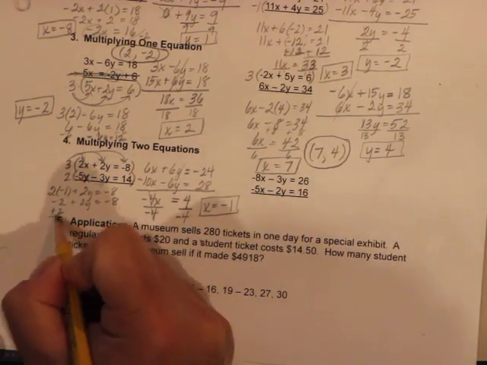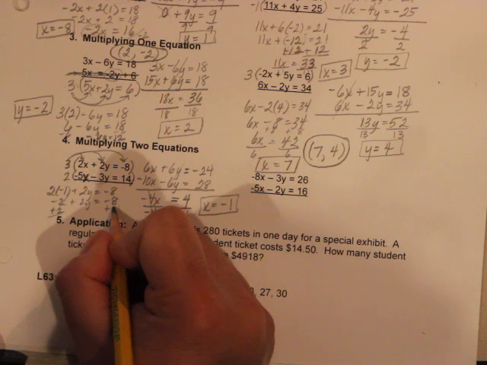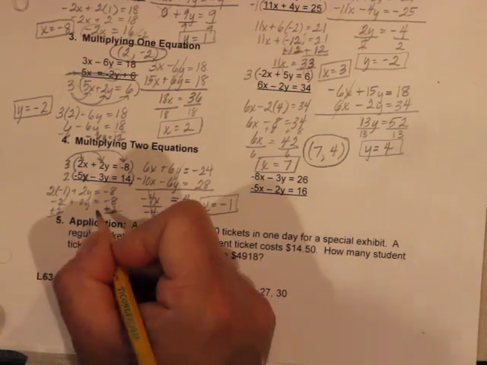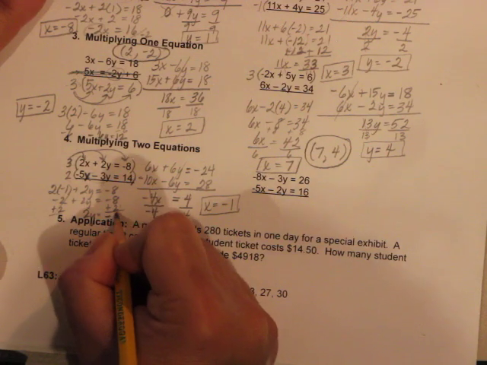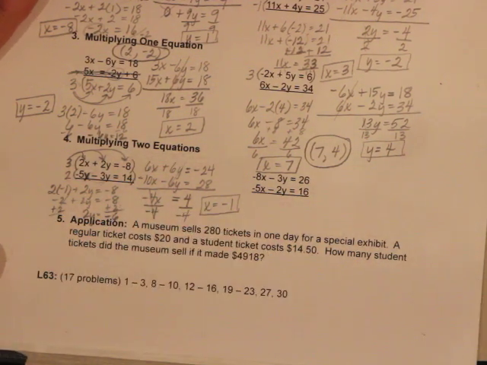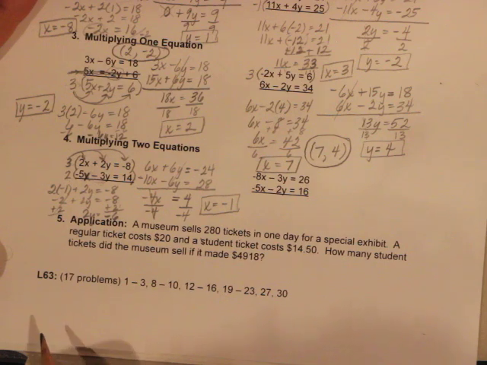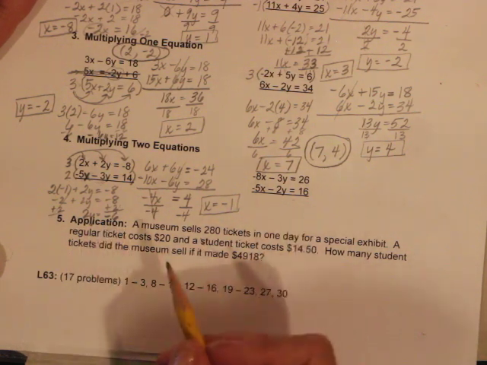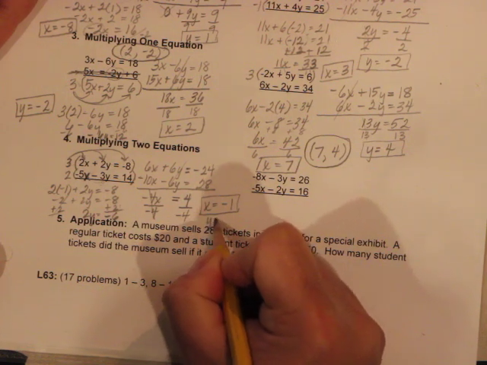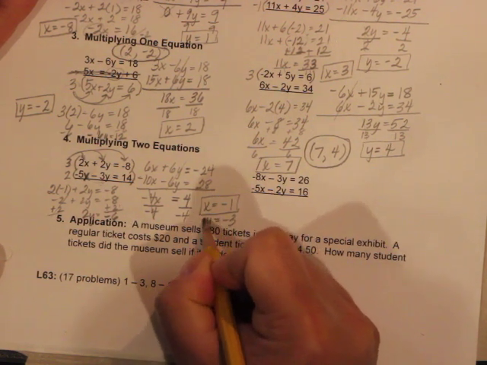Add the 2 to move it from this side to the other, add 2 over here, and I get 2y equals negative 6, because negative 8 plus 2 is negative 6. When I divide 2y by 2 and negative 6 by 2, I end up with y equals negative 3.